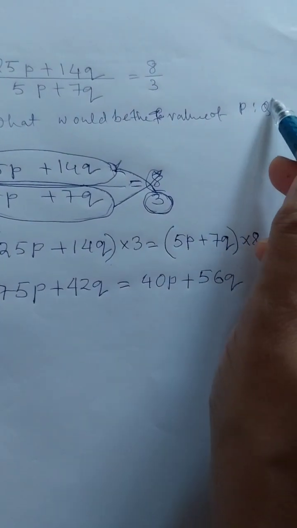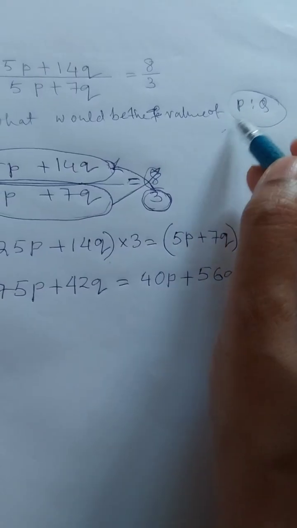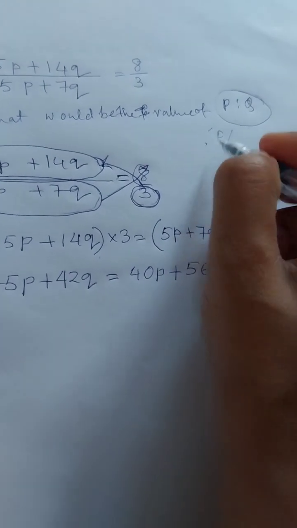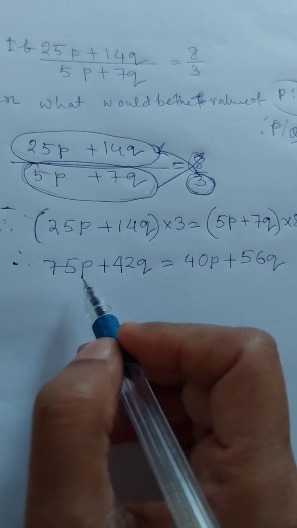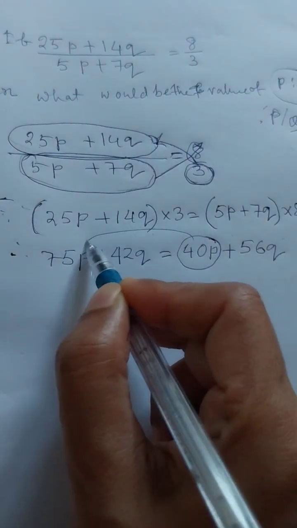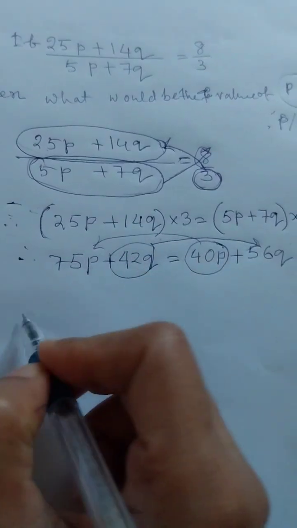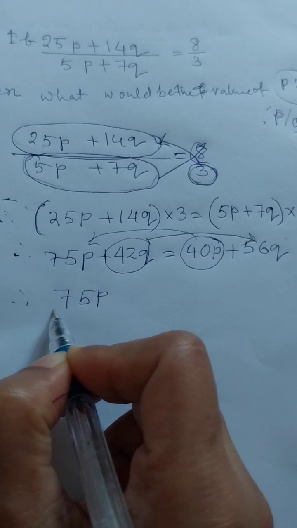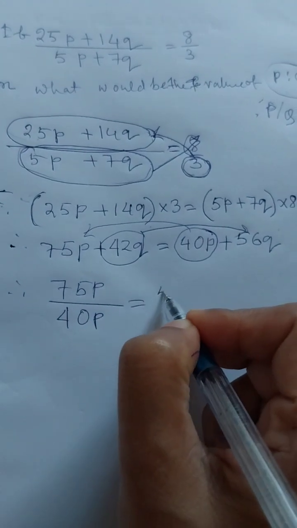Now we are basically looking for the ratio of p and q, and this means simply p over q. So we of course need to bring all the p's to one side and all the q's to the other side.